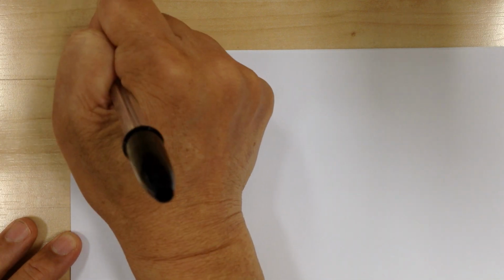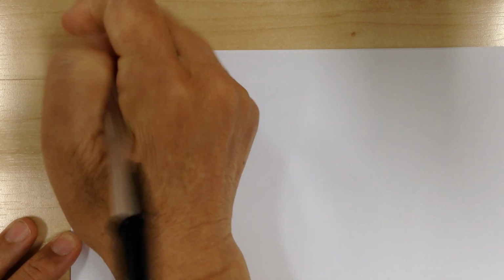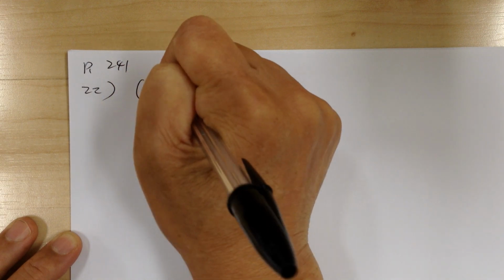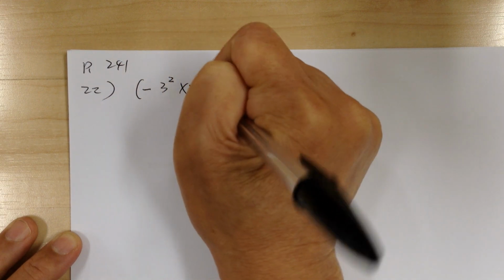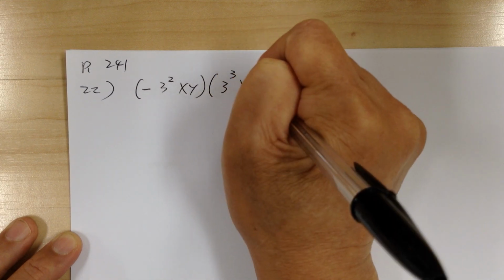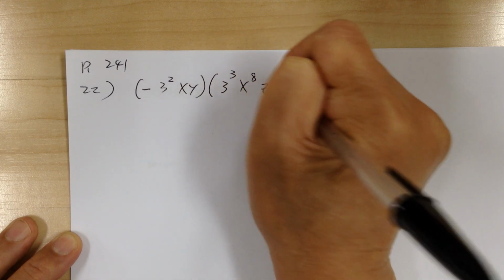Okay, let's go to the next one. So you got negative 3 squared xy times 3 cubed x to the 8 z to the 5.